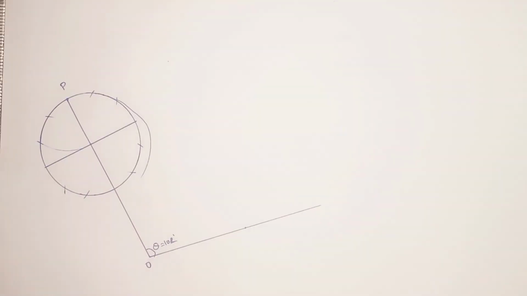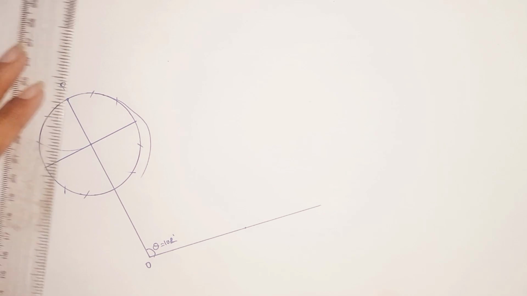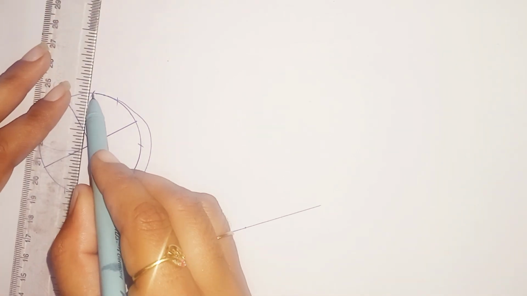Change the centers. After that, you have to join the points.